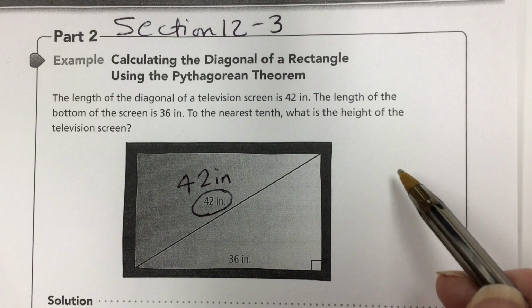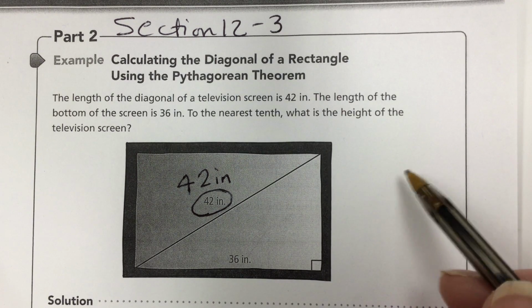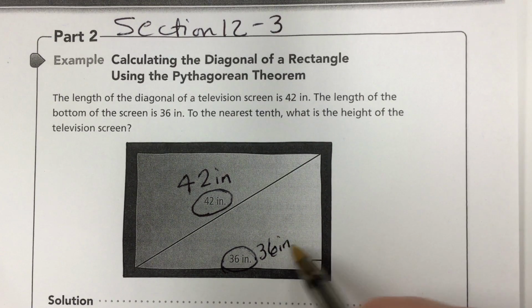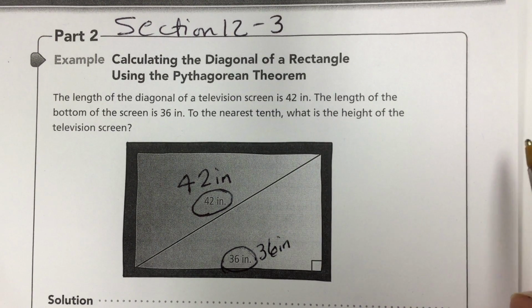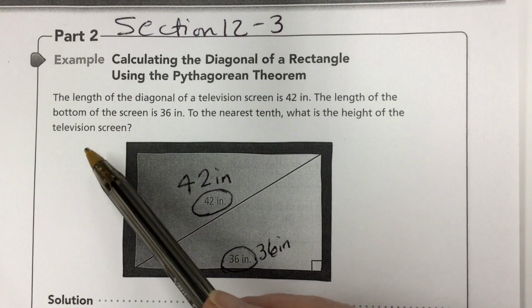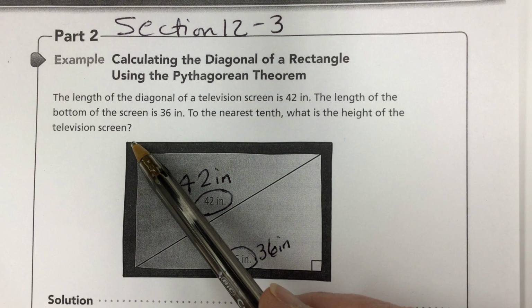The length of the bottom of the screen is 36 inches. So here I have 36 inches. To the nearest tenth, what is the height of the television screen?